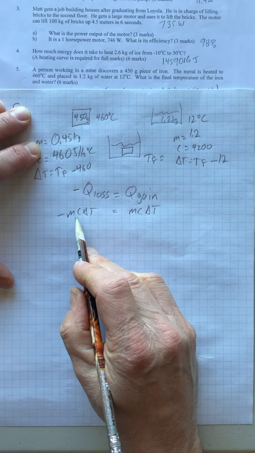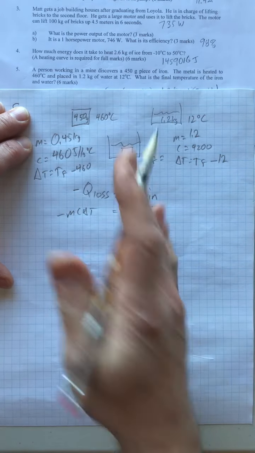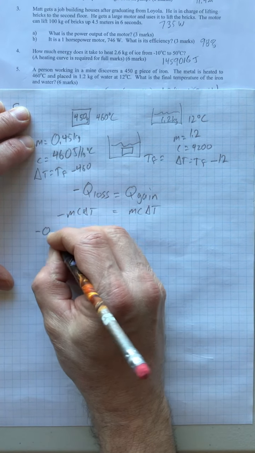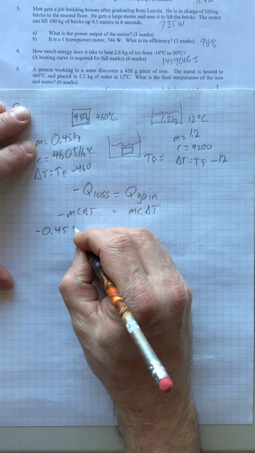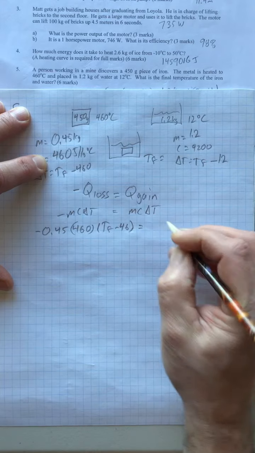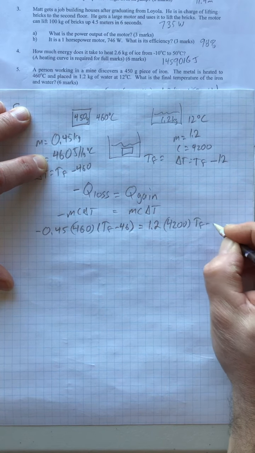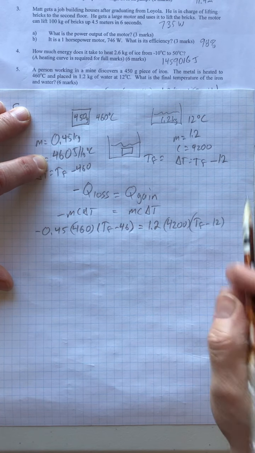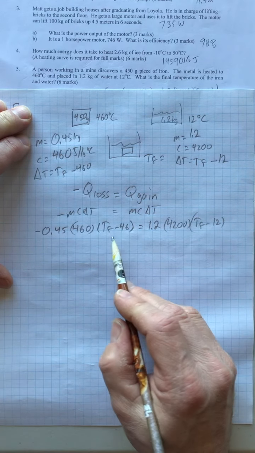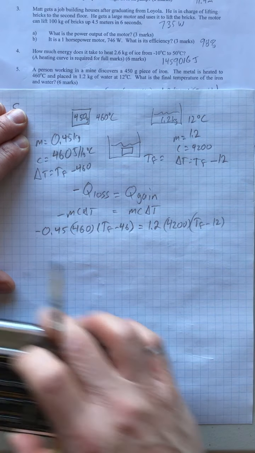You don't have to put all the subscripts, but I'm going to say m of iron, c of iron, delta T of iron, because I've separated the page. This side is loss, that side's gain. All my givens are directly above it now, so I go times the C, T final minus 460 equals the mass of the water, heat capacity of water. The T final is going to have to be somewhere between 12 and 460. So this is going to give me a negative answer, which will cancel that negative sign, and this side will all be positive. So we can expand this through.